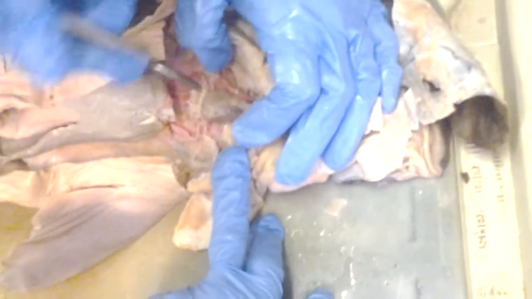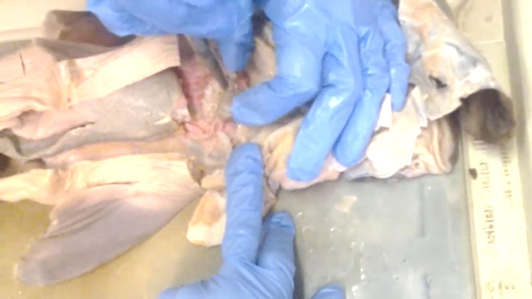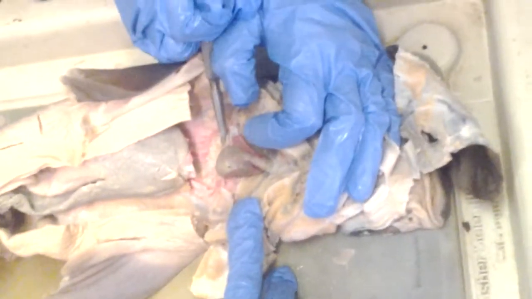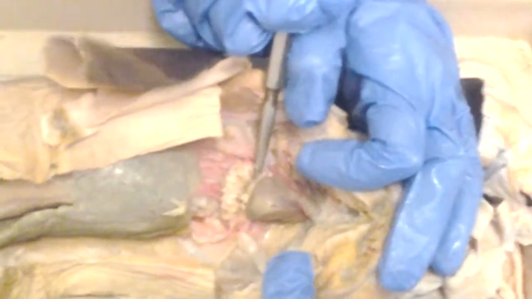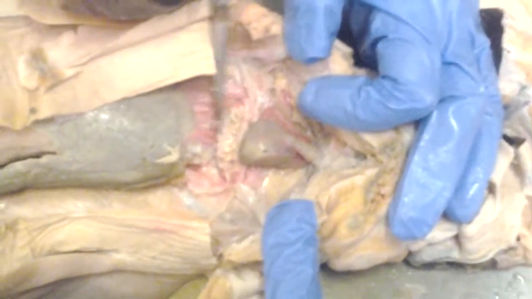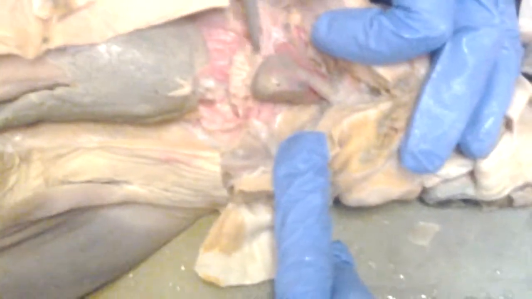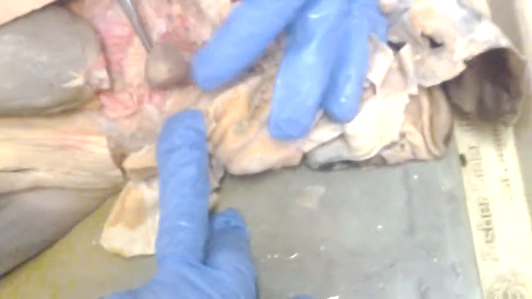Well, wait, let me check though, because I'm not sure. This could very well be the esophagus. That's the esophagus. Okay. So see the esophagus where my probe is? And you can see the papillae on the inside of the esophagus, right here. All these tiny little thin finger-like things, that's what's called papillae of the esophagus. And in the stomach you have the rugae.